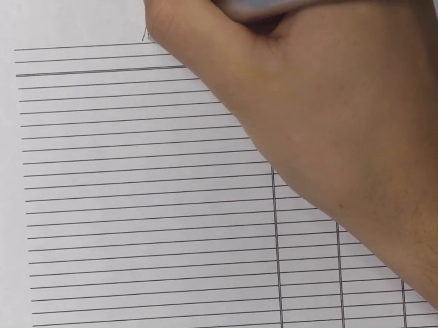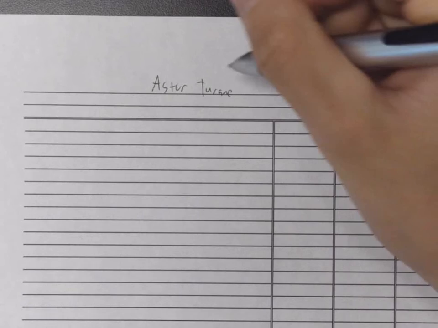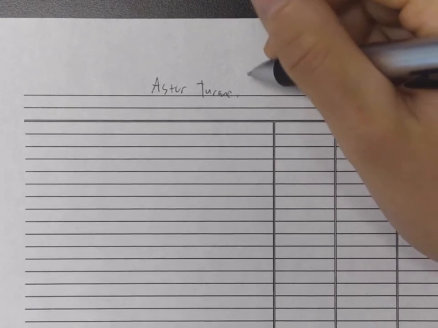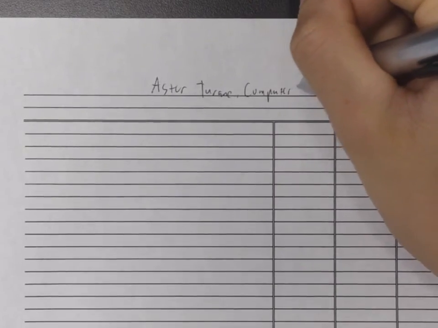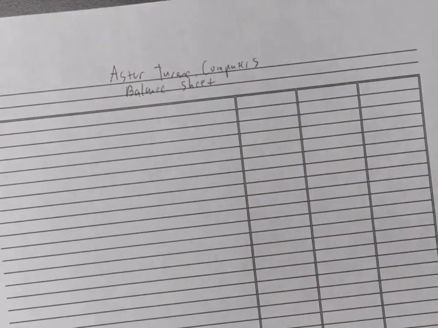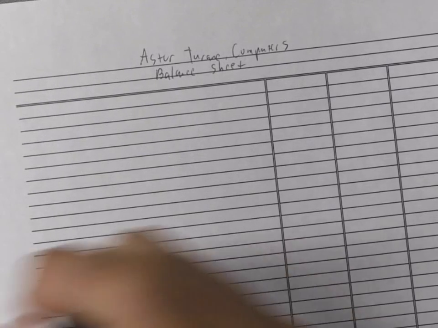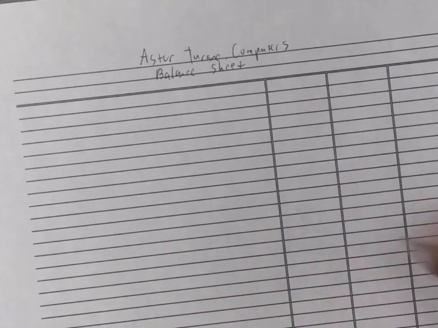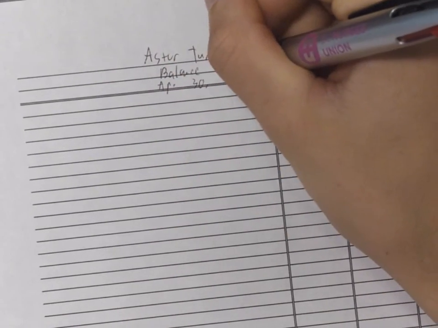Anyhow, we have Astroterrain Computers, or whatever the business is called, balance sheet. Once again, similar to what we did with the income statement, we don't need to say this is a multi-step. This is for April 30th, excuse me, I learned that just now.